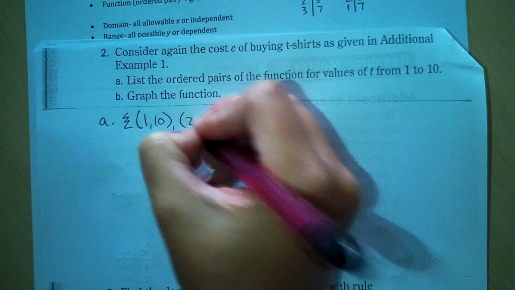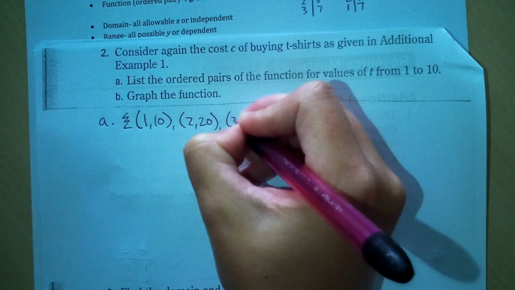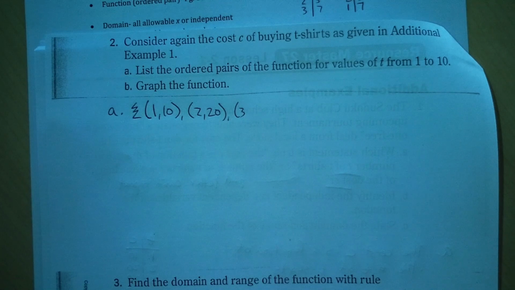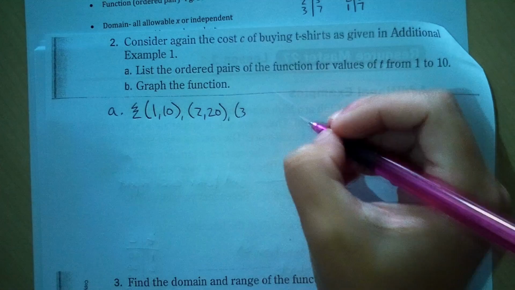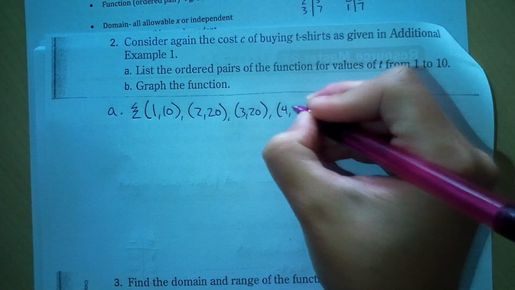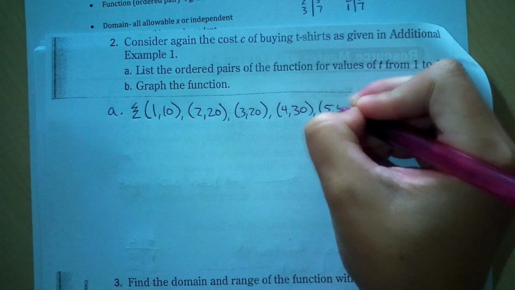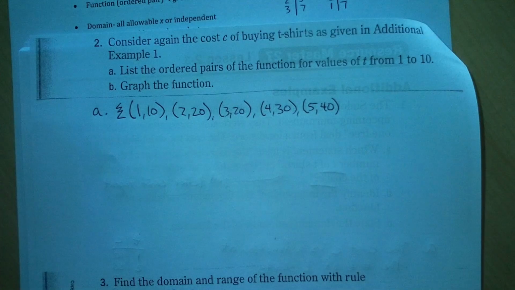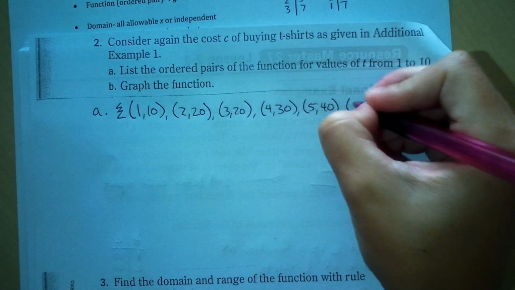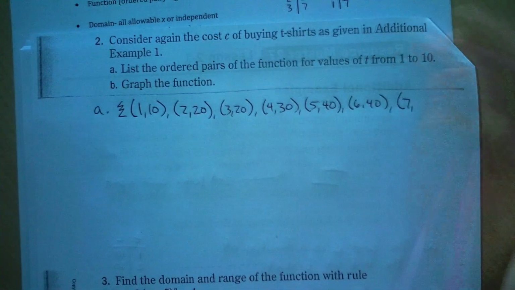Okay, for B, they want us to graph it, so I'm just going to sketch out a little graph here. And we only have to have the first quadrant because it's all positive stuff. Which one's going to go across the bottom? Is that shirts or cost? The shirts are independent, always goes across the bottom. So number of t-shirts, and then we could label that as T there. And then up the side would be our cost, and you could put that it's in dollars. And then up the side that would be our C.